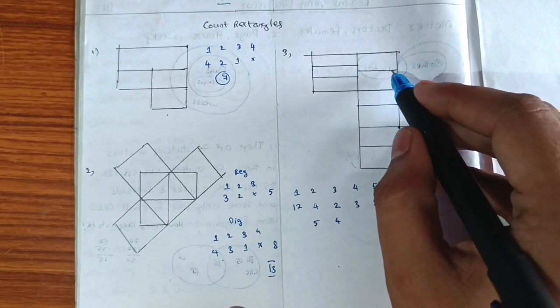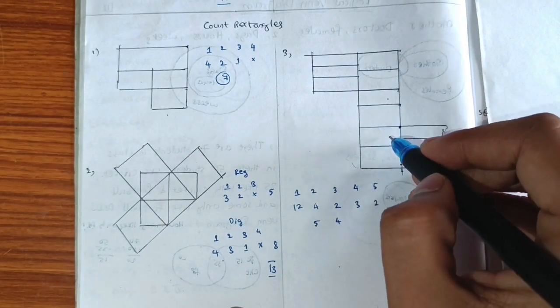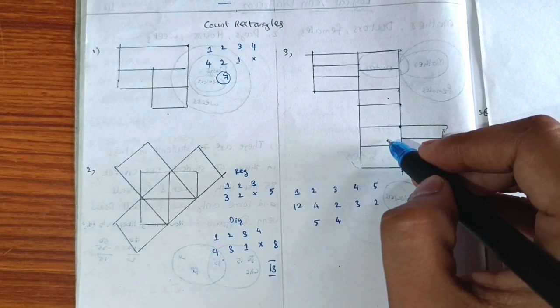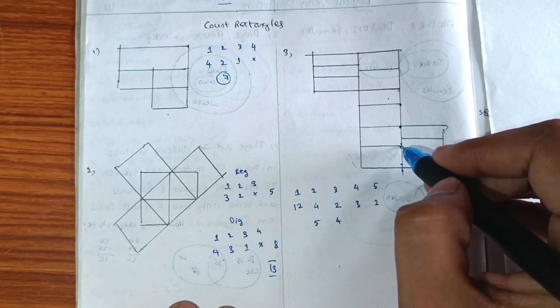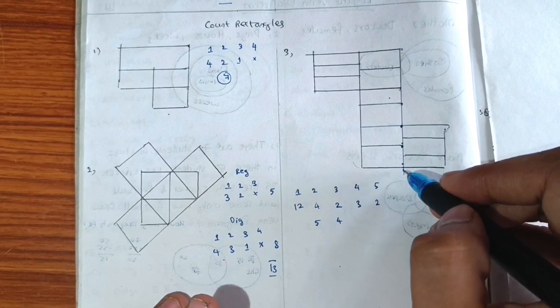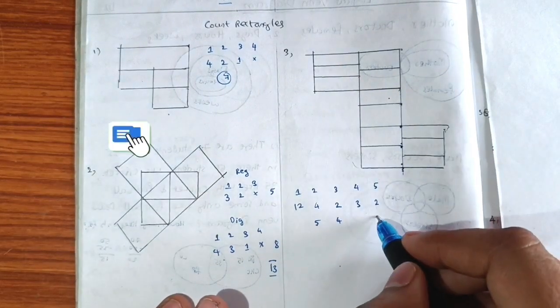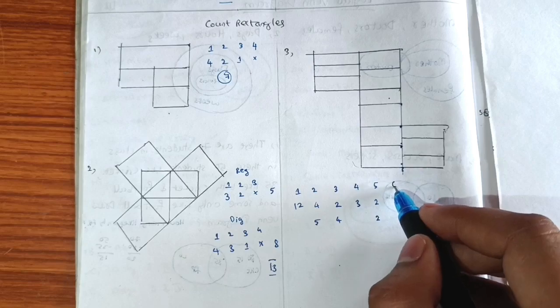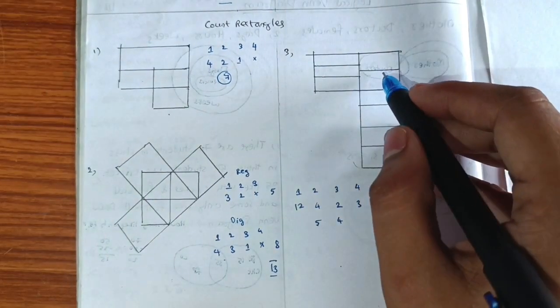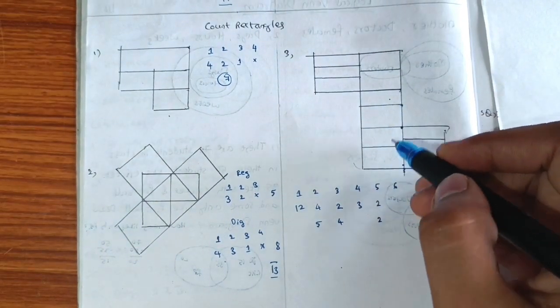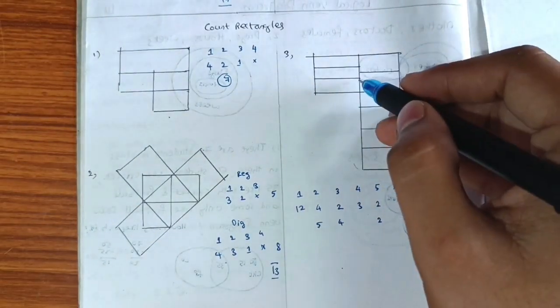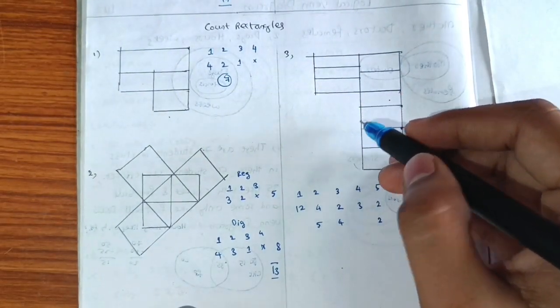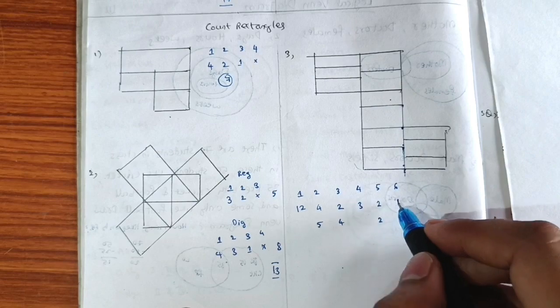Now let us find for this one: 1, 2, 3, 4, 5 will give one rectangle. Up to here you will get one rectangle, 1 and 2. So in addition you will get another 2. Now let us see the combination of 6: 1, 2, 3, 4, 5, 6. The combination of all these rectangles will give you one big rectangle. So this will be 1.